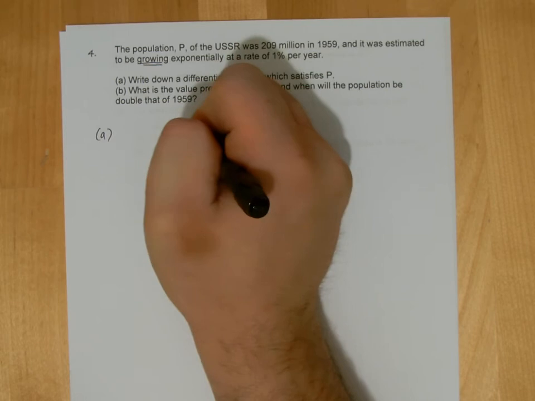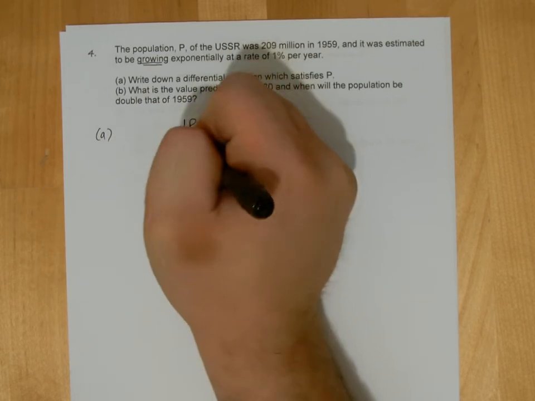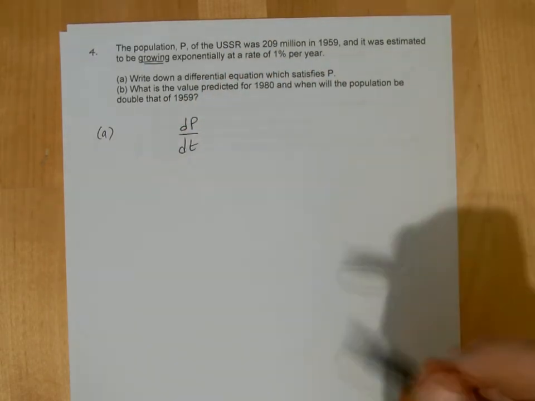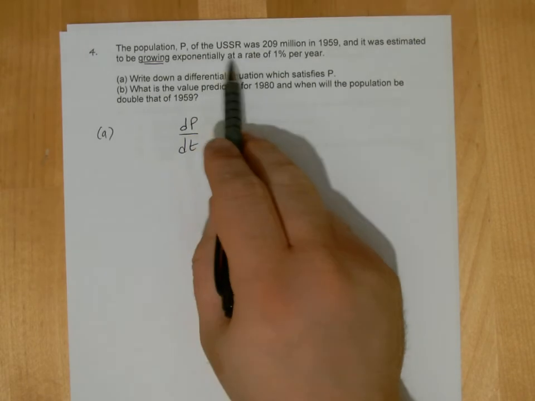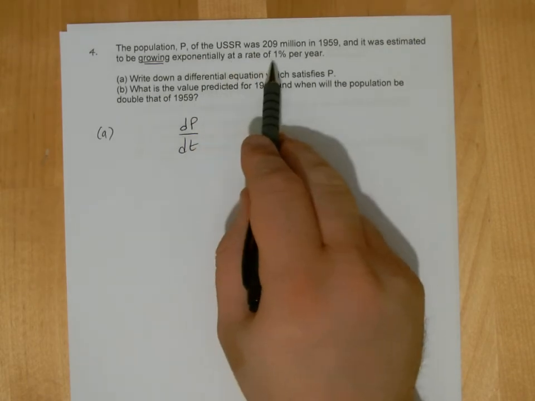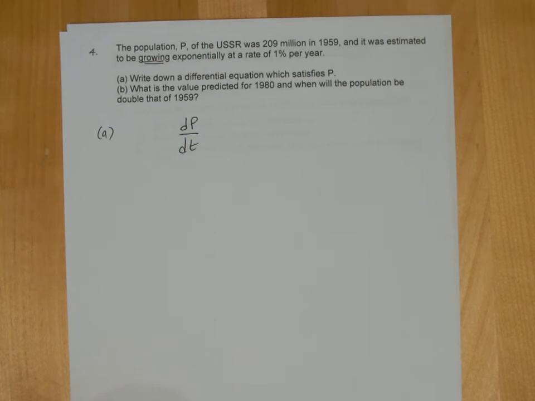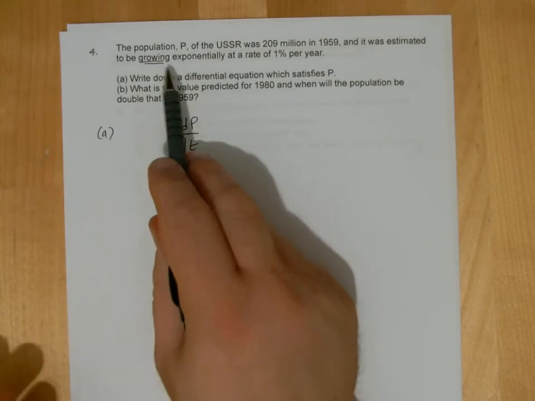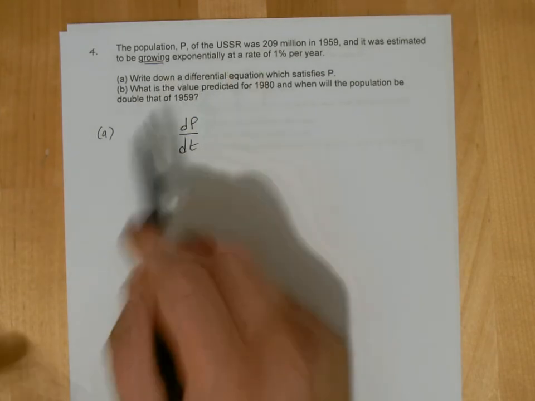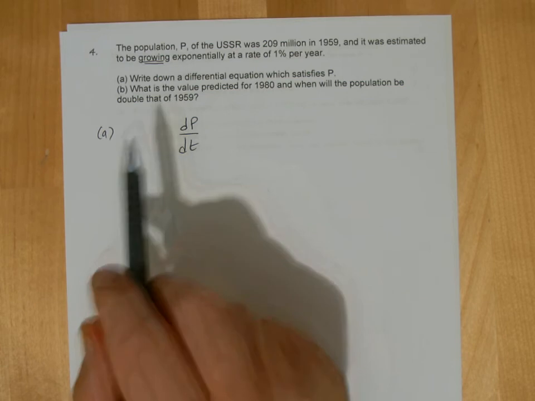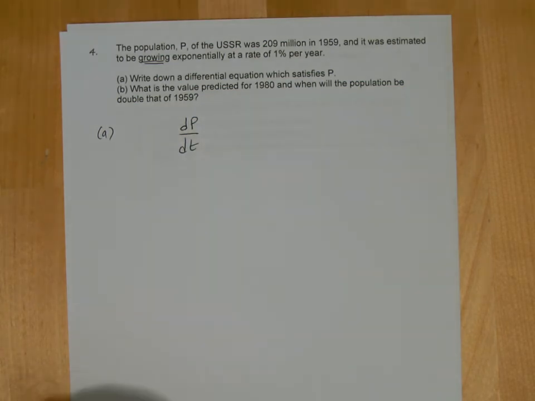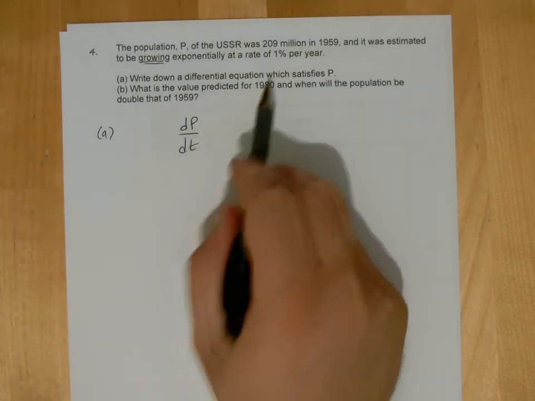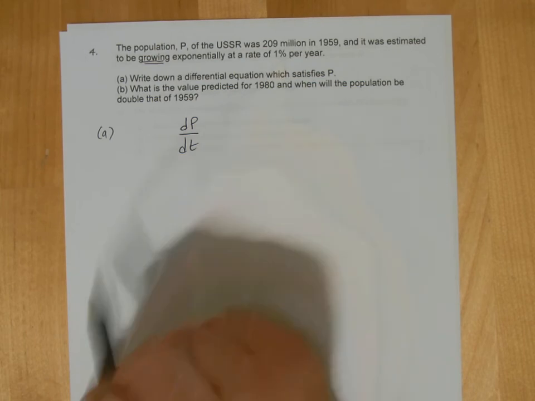Well, how P changes over time will be dP by dt. And it says growing exponentially at a rate of 1% per year, okay? So it doesn't say proportionally here, it literally says equals. And you might not see that there, but when it says growing exponentially at a rate, it's saying equivalent, right? Equivalent to this at that rate. Because it's exponentially then, you look at the rate, it's 1%.